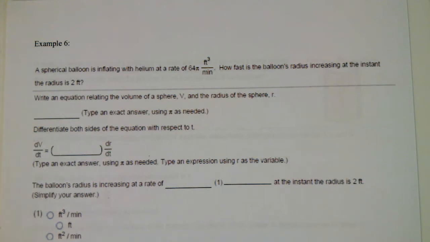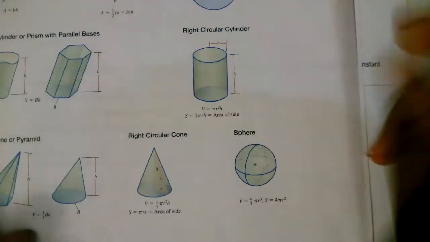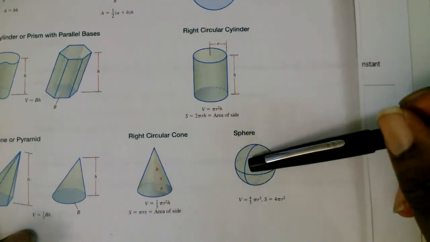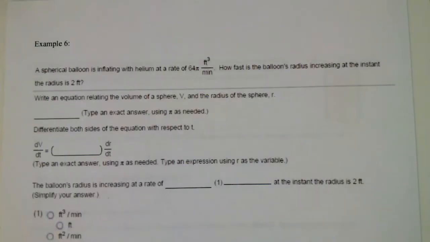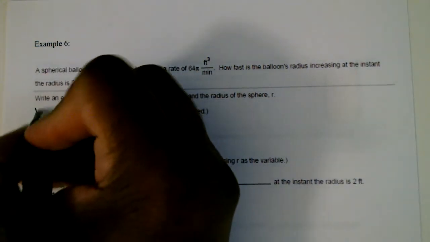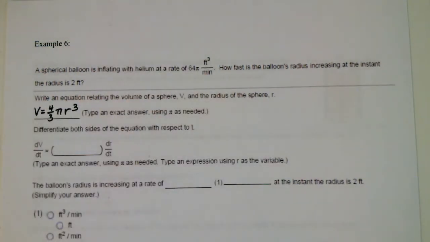Okay, let's find that formula for finding the volume of a sphere. Here's the sphere right here, and you're told what the volume is down here. V is equal to 4/3 pi times the radius cubed. So V is equal to 4/3 pi times the radius cubed.